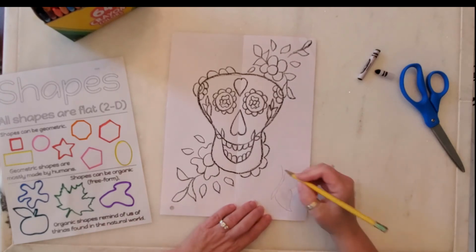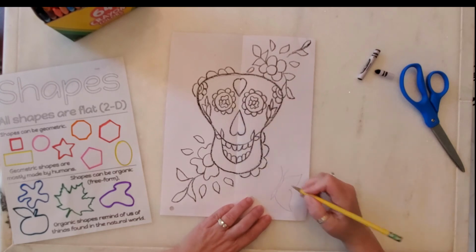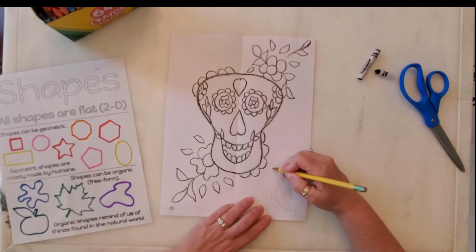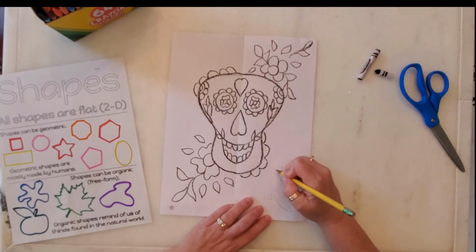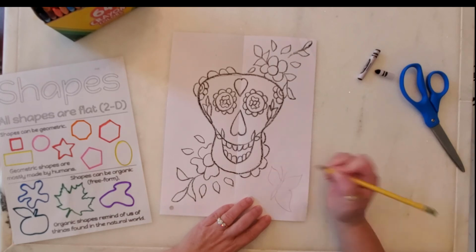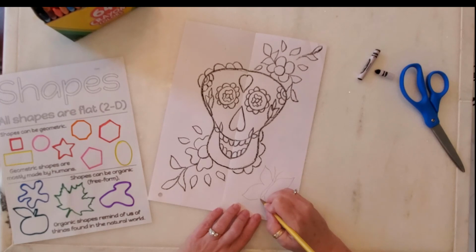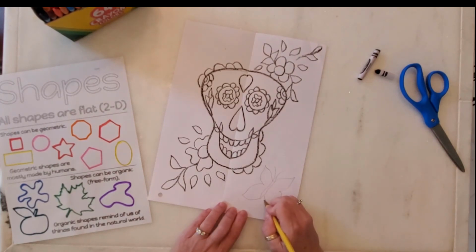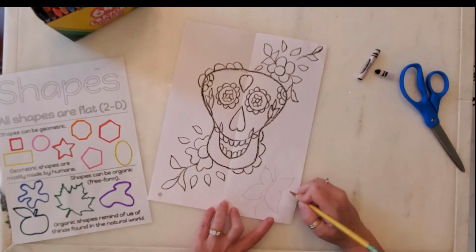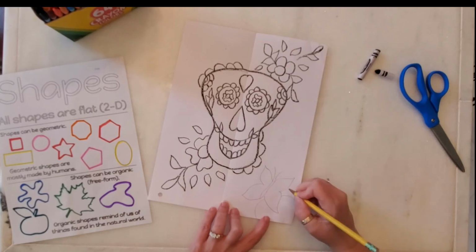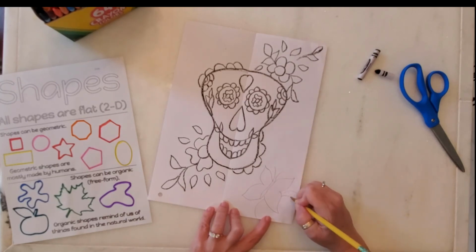Oh, I think I'm liking that. Then I'll make a smaller one up there. Let's see if I can come around, point it, come down. I think that works. Oh, and then I could have it landing on a flower or about to land on a flower.